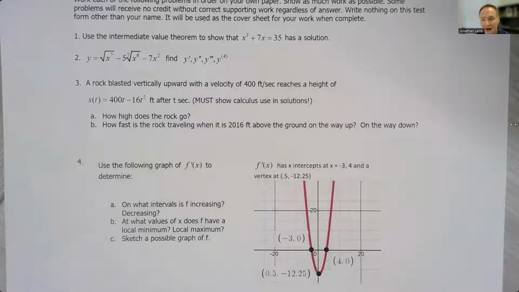So when I ask you how high does the rock go, you say, well, the logic I need for that is all the way up, that rock is going to have positive velocity. When it reaches its maximum height, the velocity is going to be 0. And then all the way down, it's going to have a negative velocity. So I just say, well, all I need to do is find the velocity function, set it equal to 0, and that's going to give me the time at which it reaches maximum height. Then all I have to do is plug that time that it reaches maximum height into the position function to find out how high it goes.